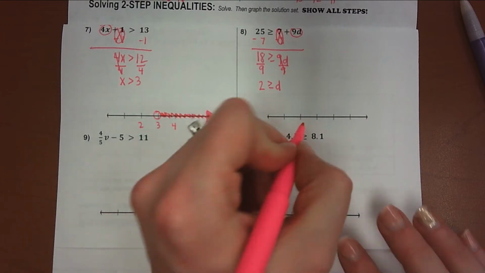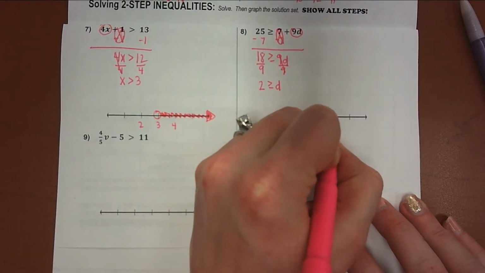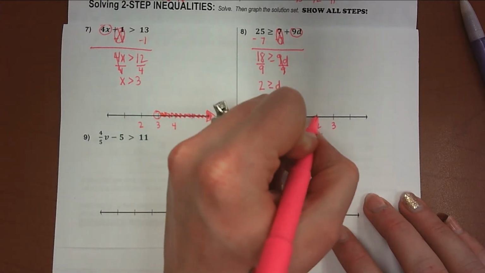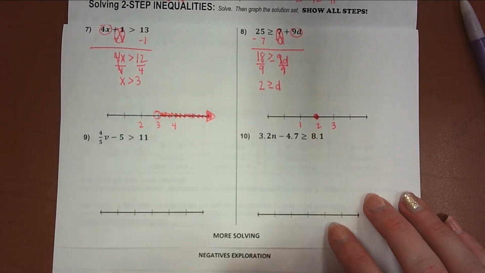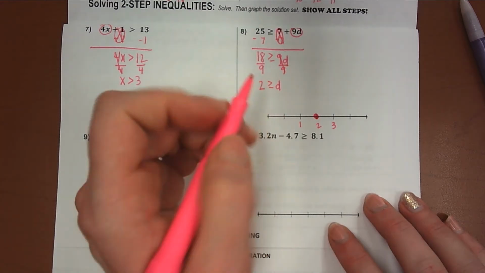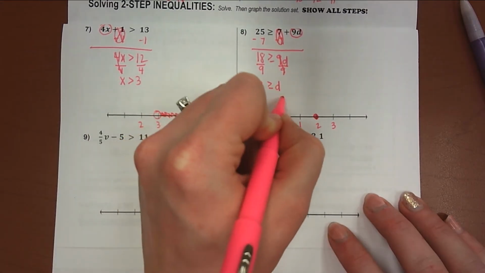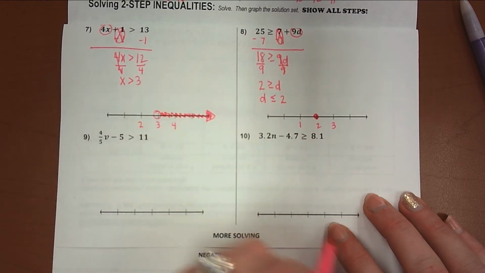So when I go to graph, on my number line 1, 2, 3, remember that greater than or equal to means a closed circle. It could be equal to 2. But if we want to use the arrow trick, we've got to put our variable at the front. So d and 2 trade places. When they do, our sign flips around.